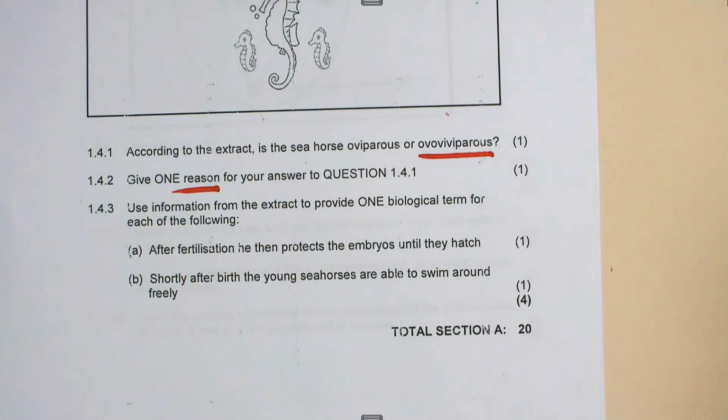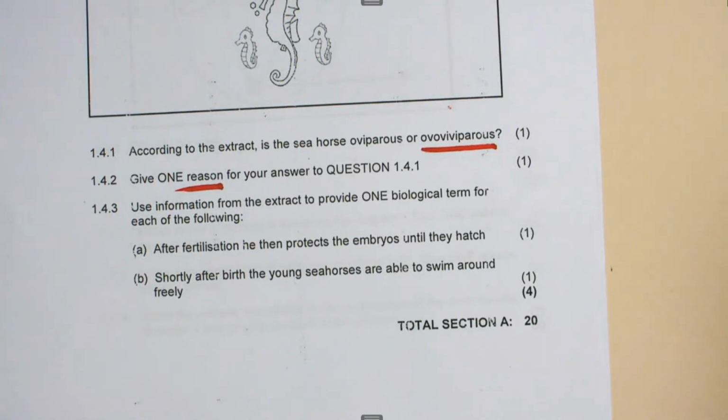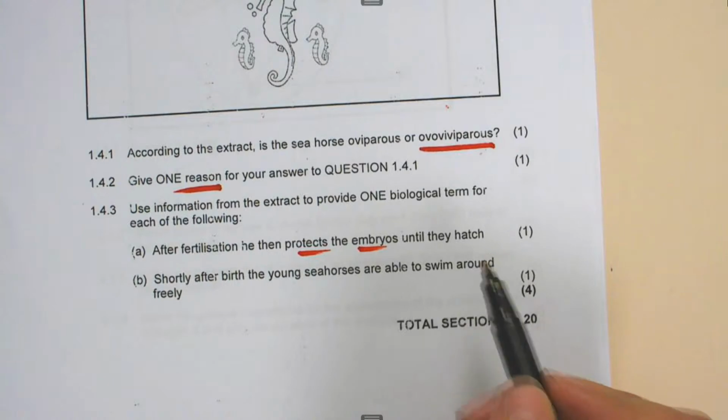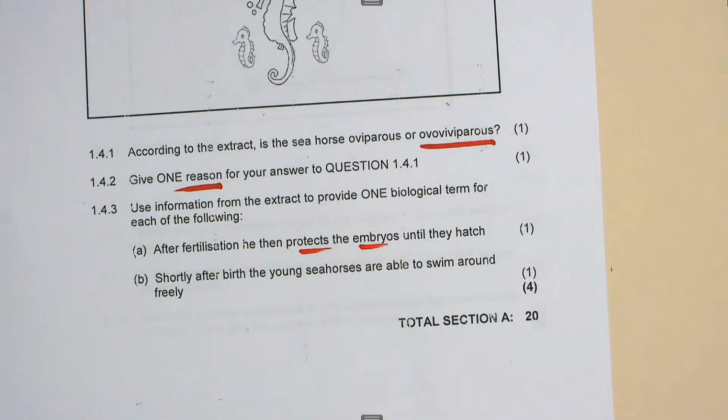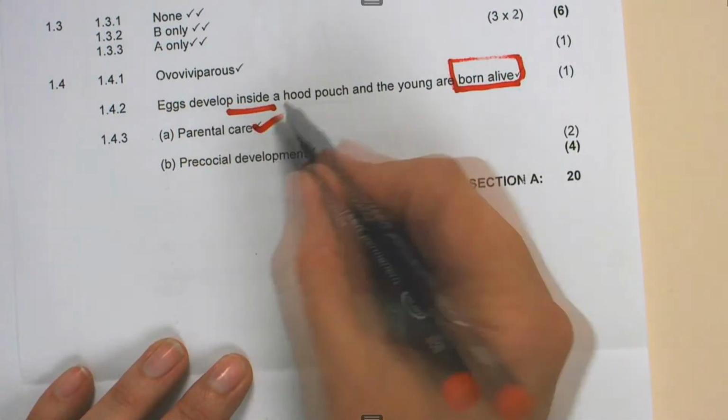The next question will then be 1.4.3. Use information from the extract to provide one biological term for each of the following. After fertilization, he then protects the embryos until they hatch. So protects the embryos until they hatch would lead to parental care. So there we will have parental care as correct.